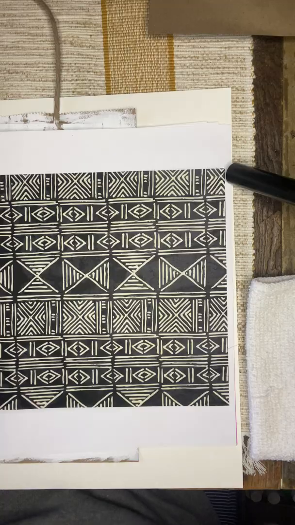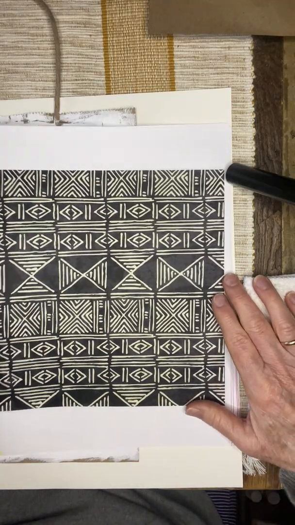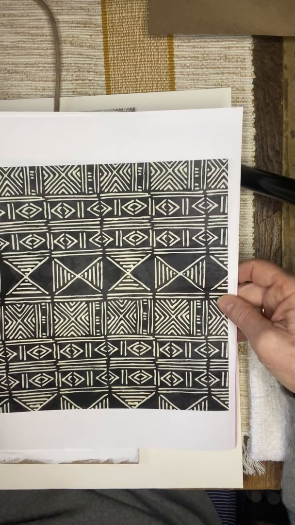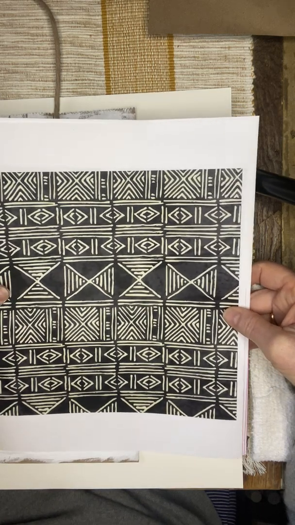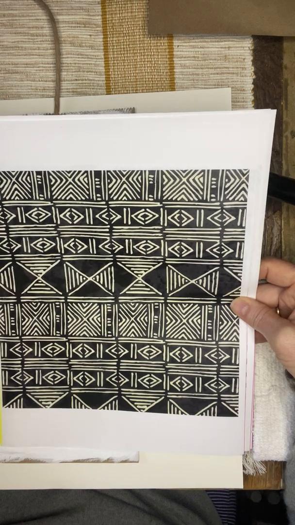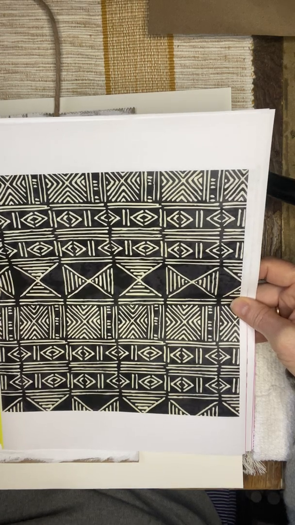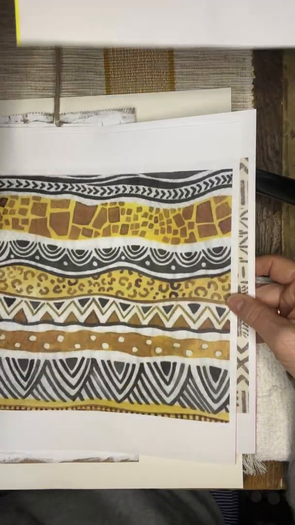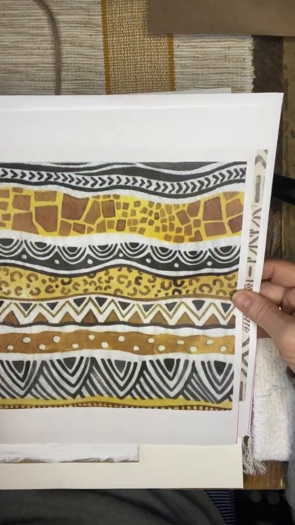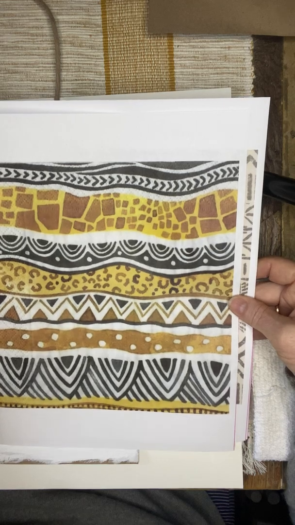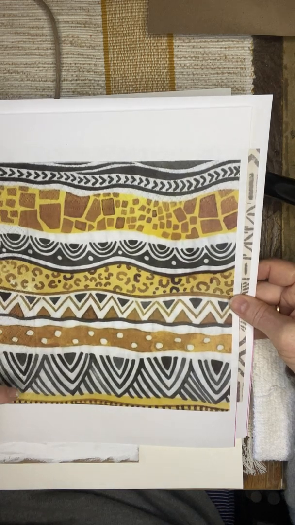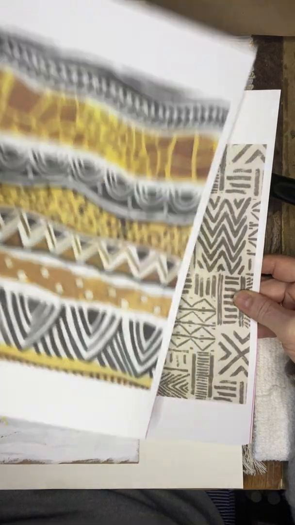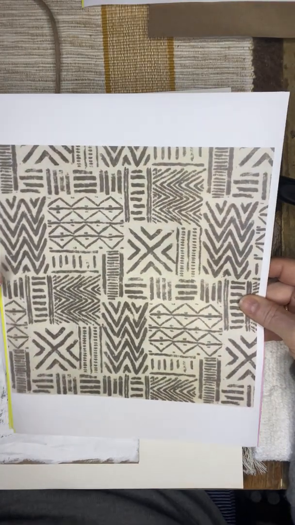So I was able to find some examples of patterns that you would find in the mudcloth art. And as you can see, the very simplistic geometric shapes. This one has added color to it, and each section has a different coloration and pattern. This one is very simplistic.